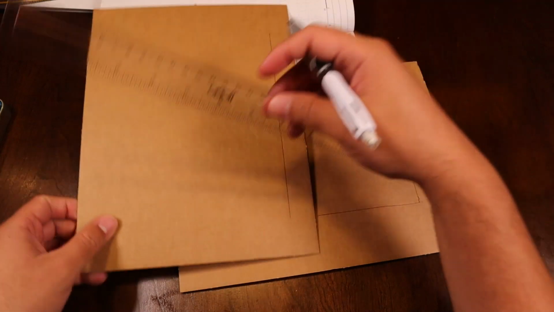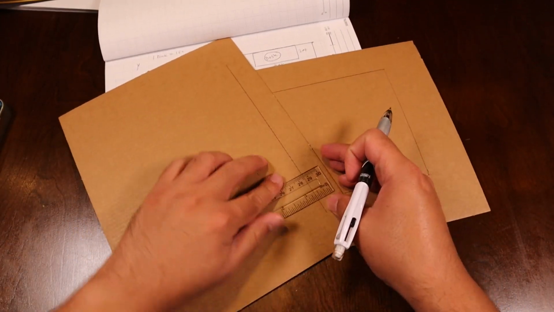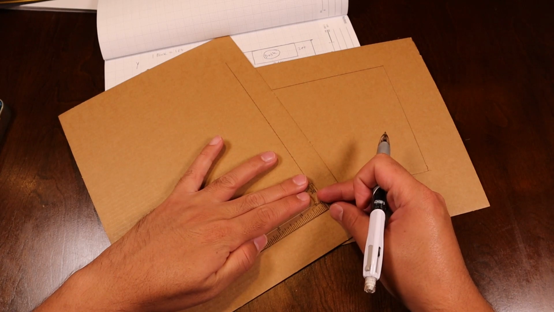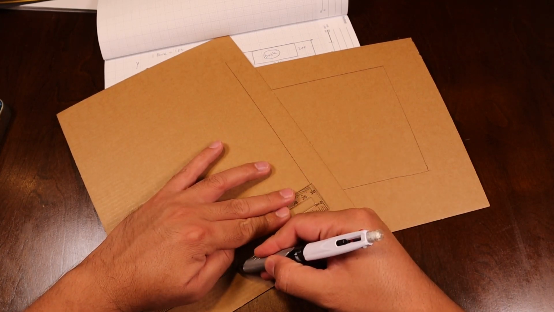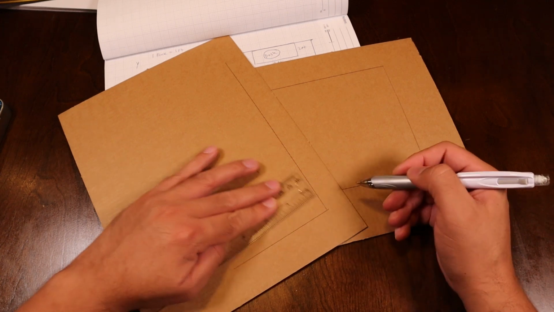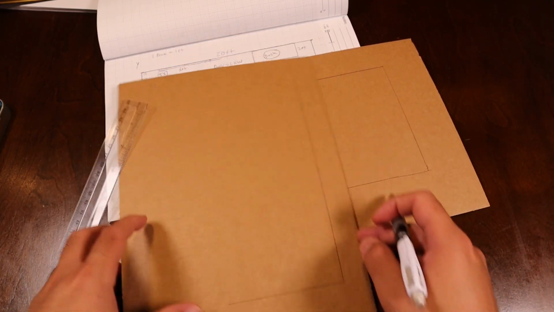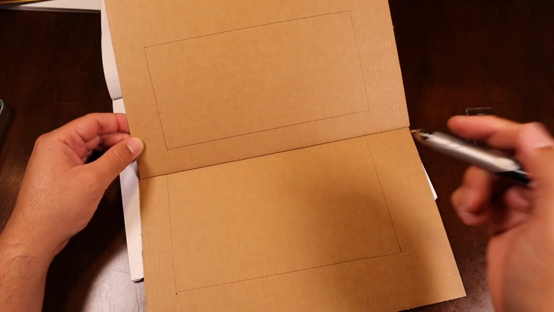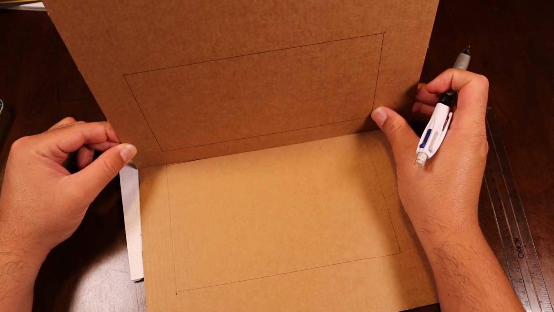So let's go ahead and draw the height. Here we have the height, which will be the 4 inches. Okay, and I'll finish the rectangle outline here. So there we go. This represents the outline of what will be the wall that goes here.